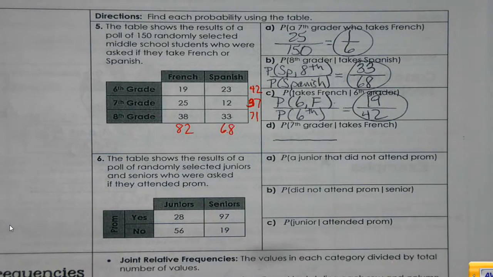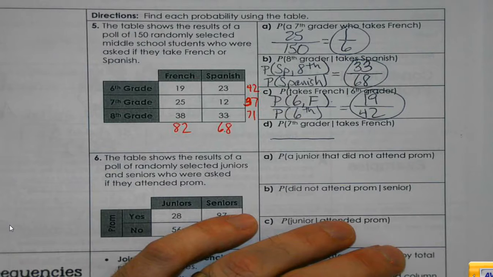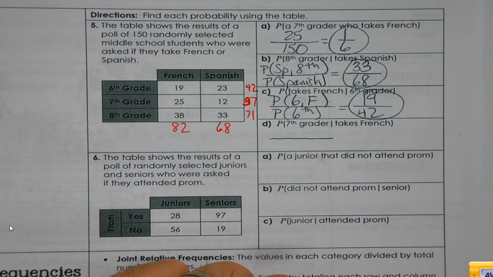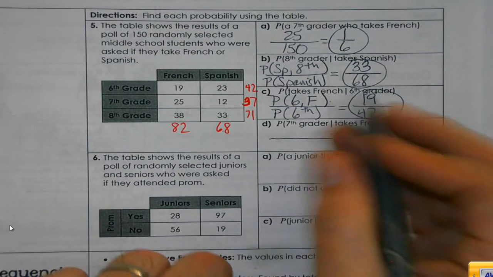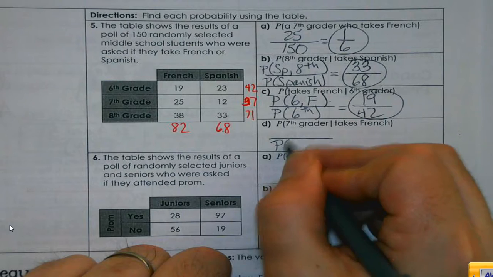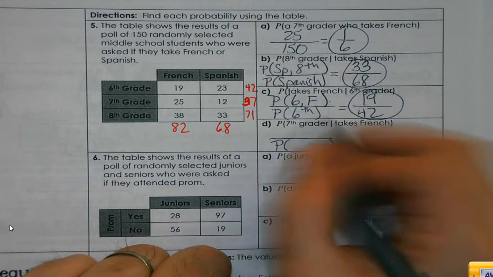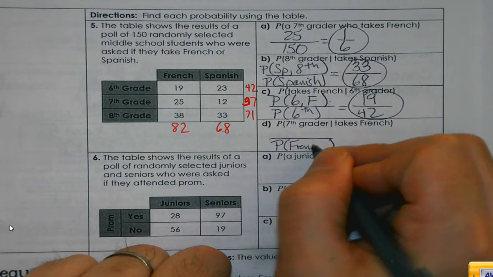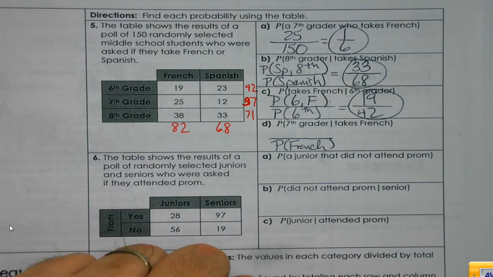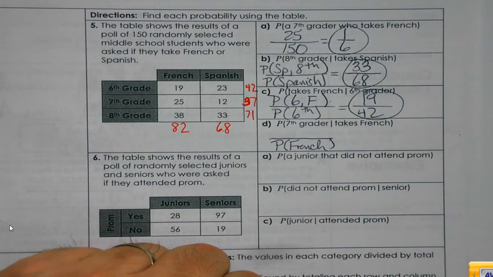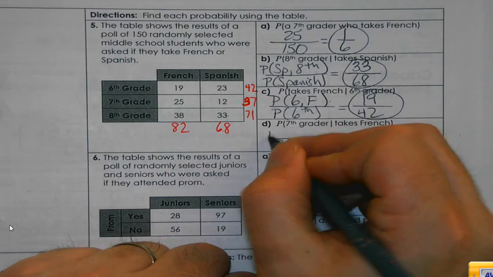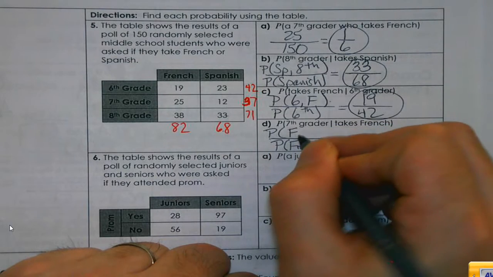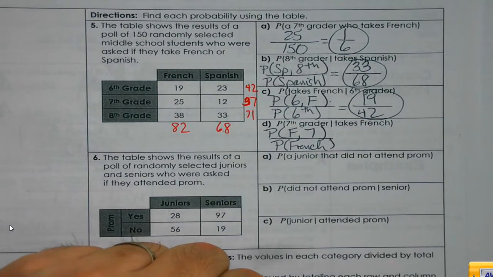So on letter D then, and again, we're looking for verbiage here, not numbers. What's going to go on the bottom of my fraction in letter D? I heard it. French. French is last. French is the second thing there. It's after my slash mark. Then up top, we're looking for a French and a 7th grader together.